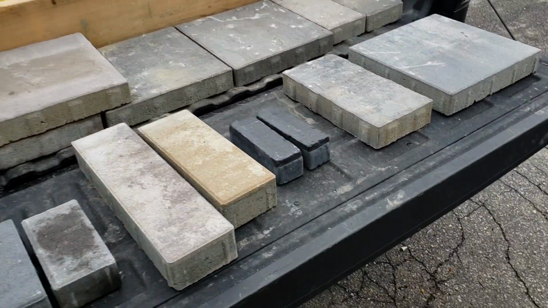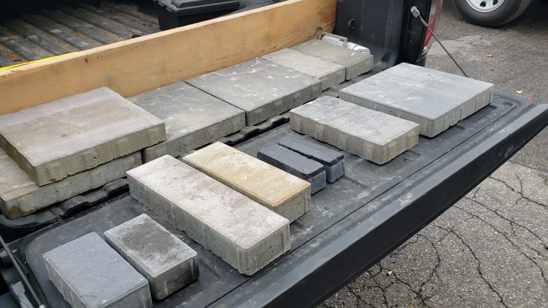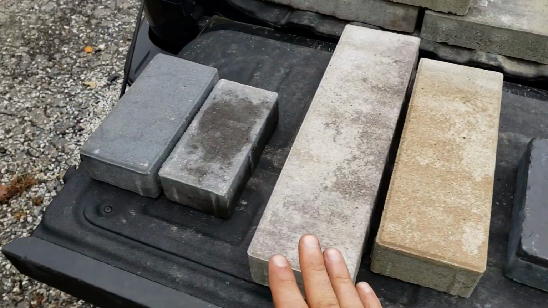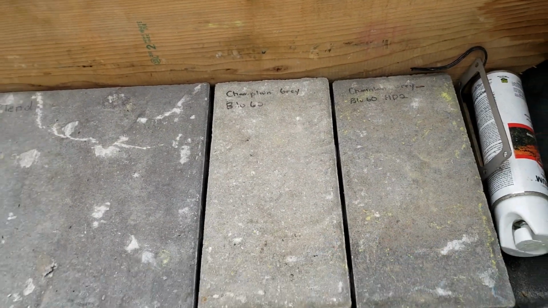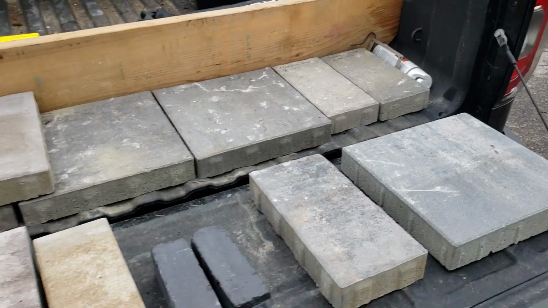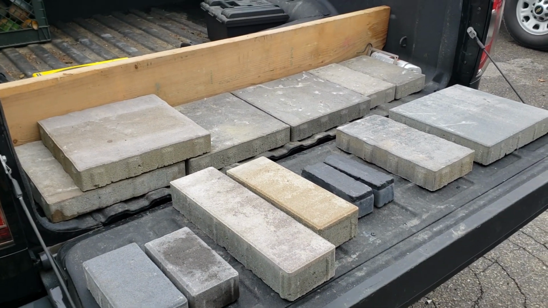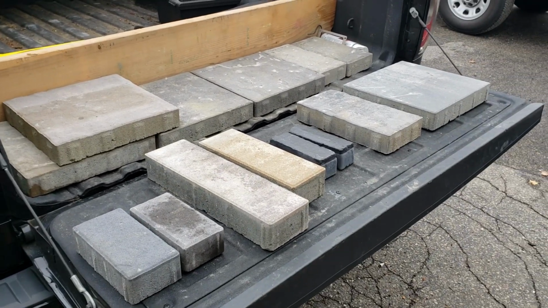You need to be looking for that in both your local dealer as well as the corporate. So let's say these are all Unilock products right here. Then we have a couple Techo Block pavers right here. Those are the two paver and wall block manufacturers that we use. They are the only two that we use. We prefer not to use anything else. These are the only two that I sell.